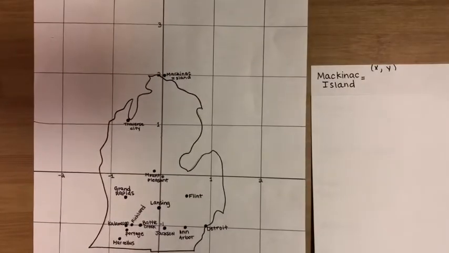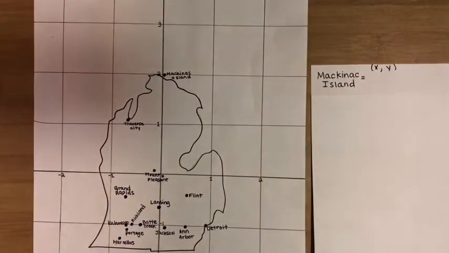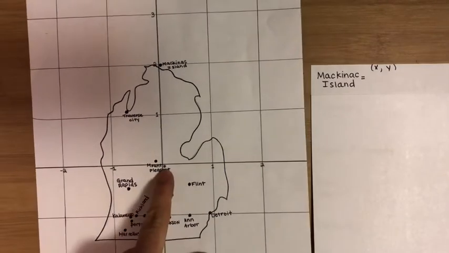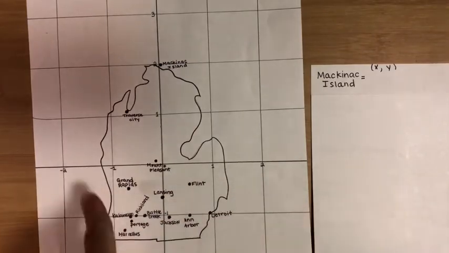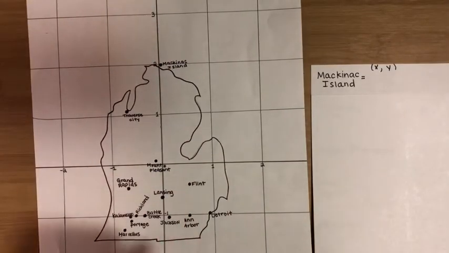Alright, so we're going to start off with Mackinac Island. We've got to follow the XY pattern to figure out what the coordinates of Mackinac Island are on this map here. The origin is right here. I realize that it just looks like a dot, but that is the origin. This is 0 on the x-axis, 0 on the y-axis. Remember, this is the x, this is the y. X goes across, y goes up and down. You've got to do x first.